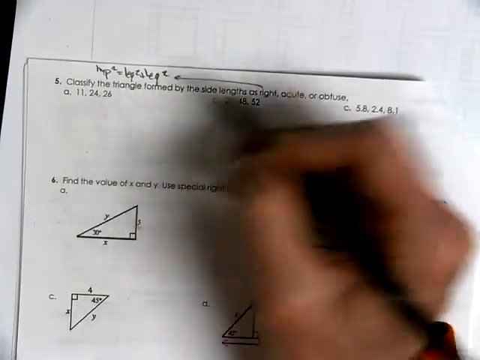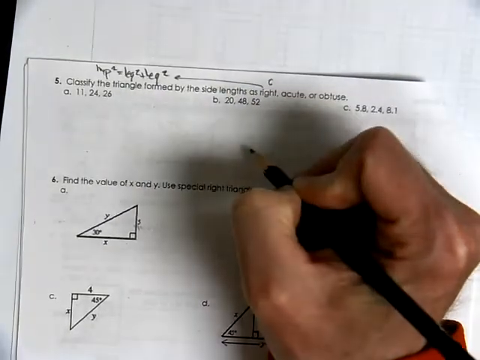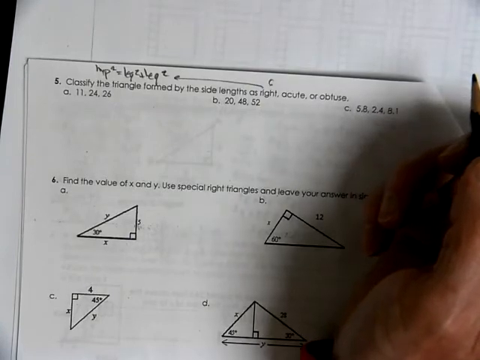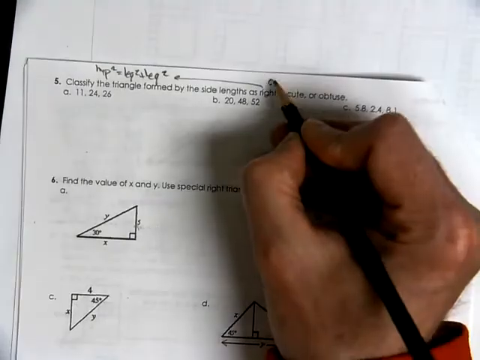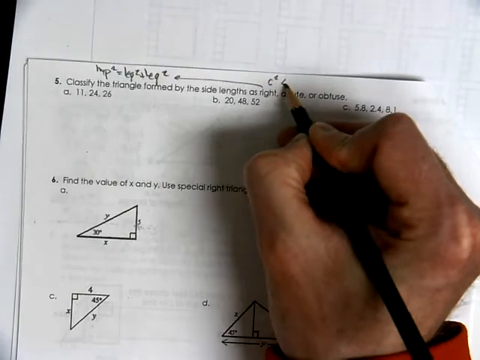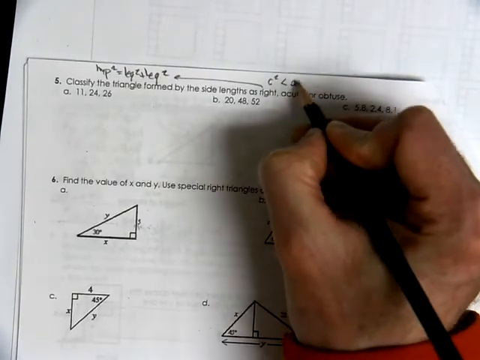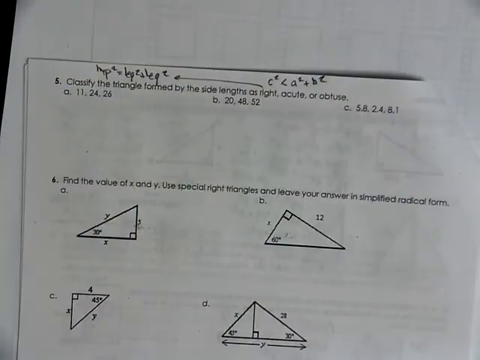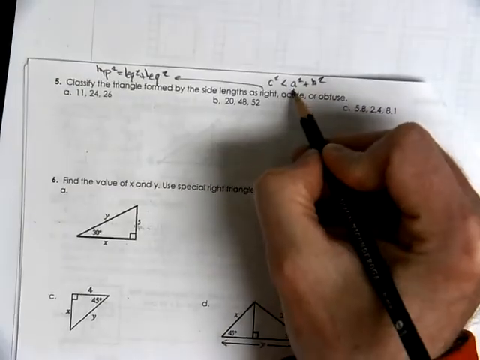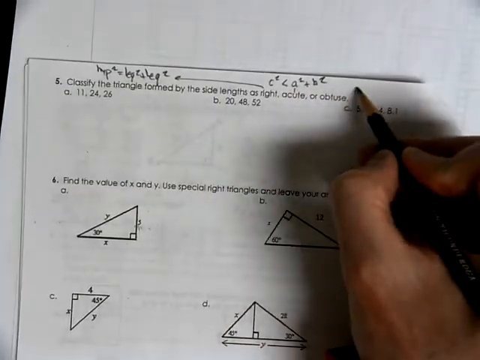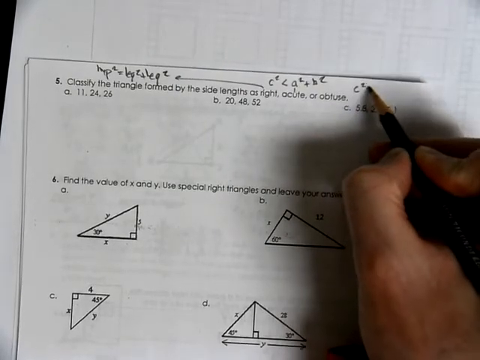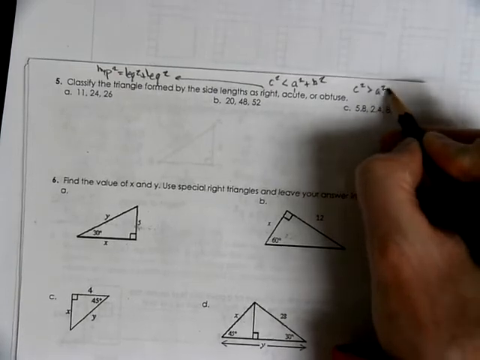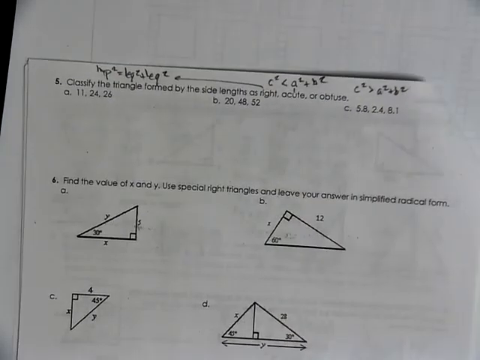It will be acute if the longest side, we can't call it a hypotenuse now because it's not across from the 90, but the longest side squared is less than the other two sides squared, then it is acute. And if the longest side squared is greater than the other two sides squared, it's obtuse.